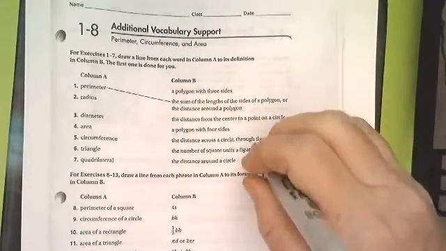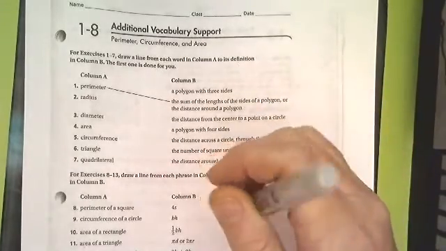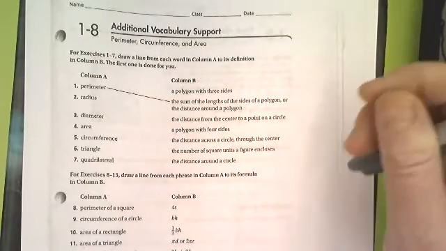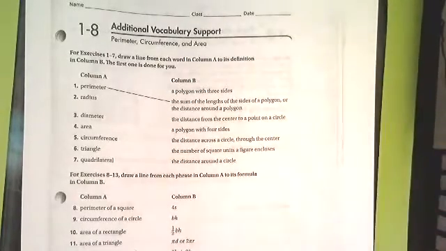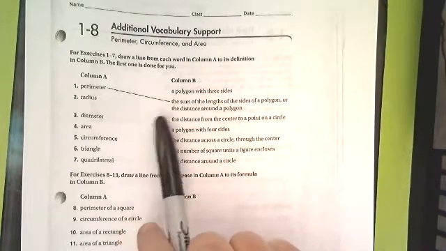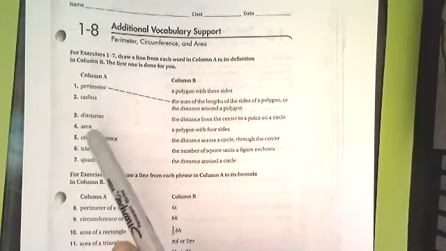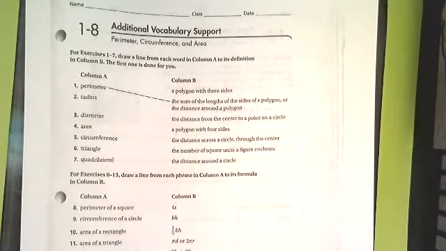Our objective today is to be able to apply formulas for area and perimeter in order to find desired values. So you've got to find area and perimeter of your house, all sorts of things in life. So it's important to know how to do those. So they've got the first one done. It says perimeter is the sum of the lengths of the sides of a polygon or the distance around a polygon. Number 2 is radius.